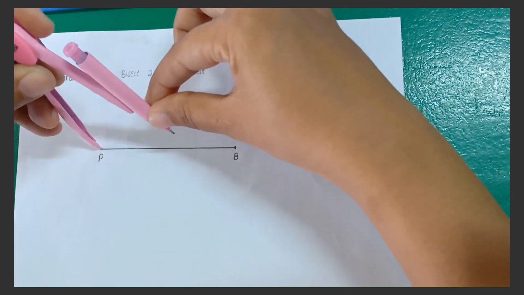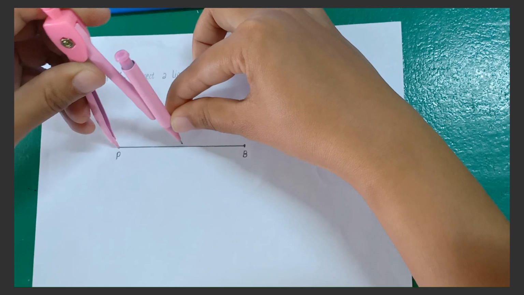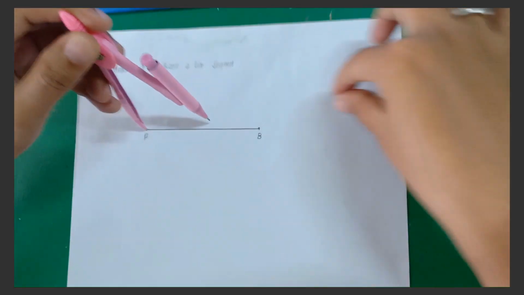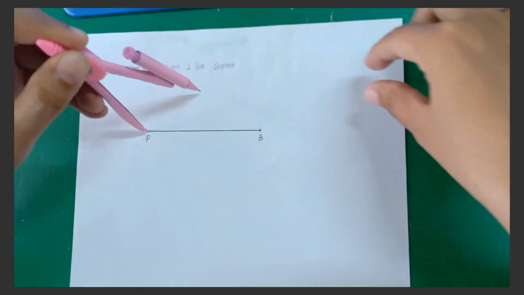Ito na ni siyang i-bana-banaon. More than 1/2 na siya. And the actual width does not matter. Di siya matter kung unsa siya katasa.